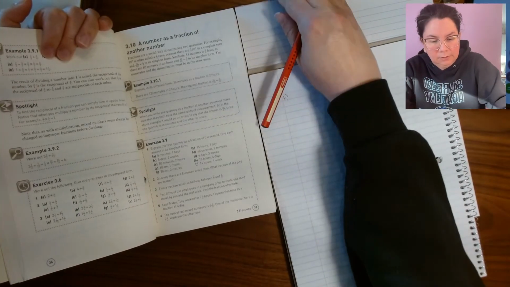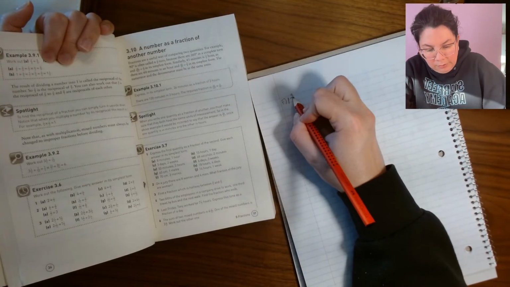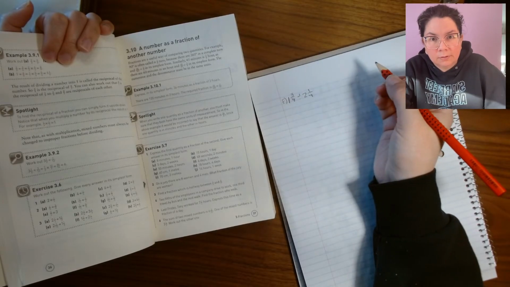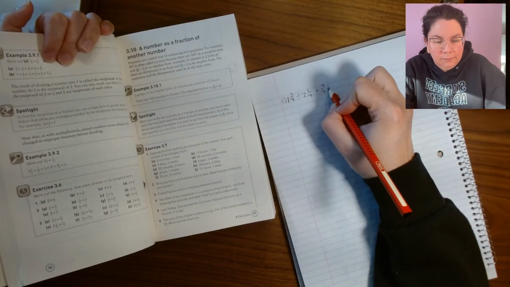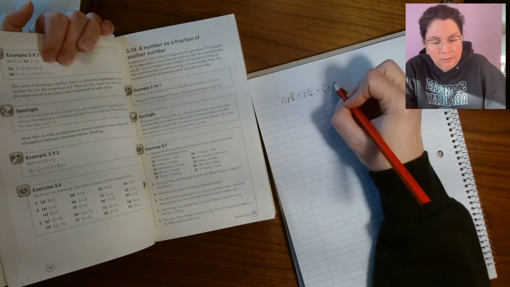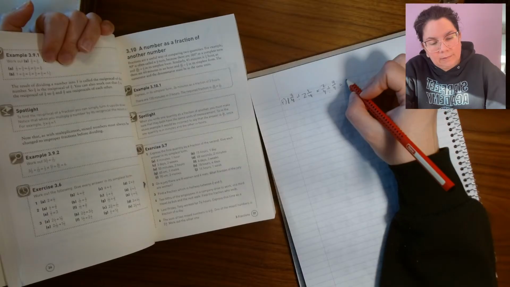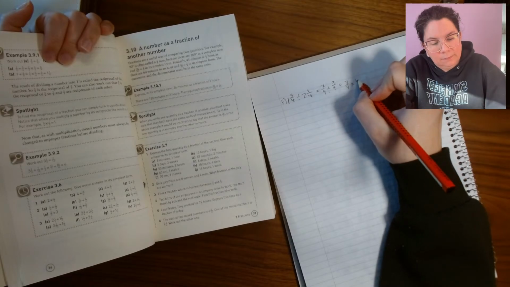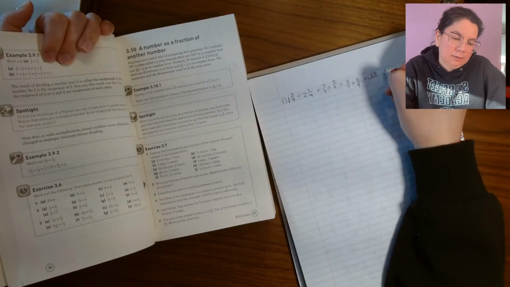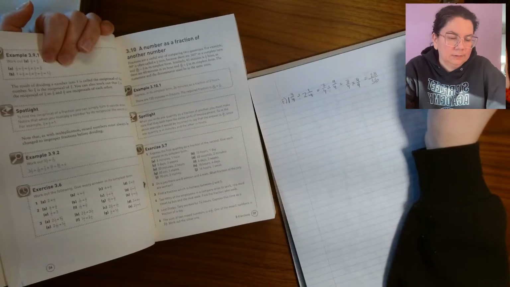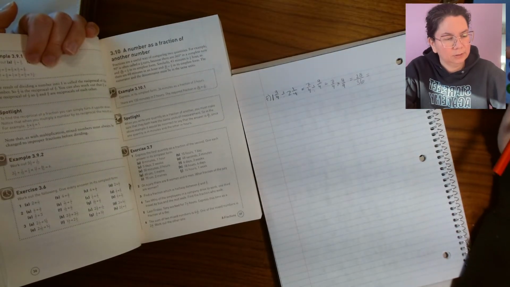So F. 1 and 3/4 divided by 2 and 1/4. That would be 4 times 1 is 4 plus 3 is 7 over 4 divided by 8 plus 1 is 9 over 4, which equals 7 over 4 times 4 over 9, which is 28 over 36. 7 times 4 is 28.